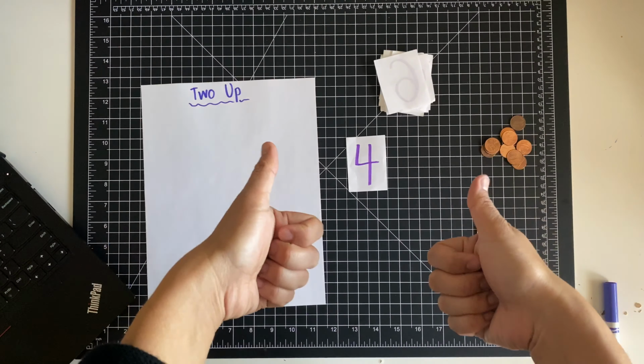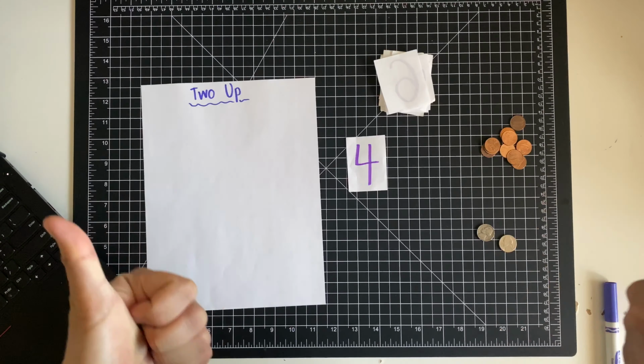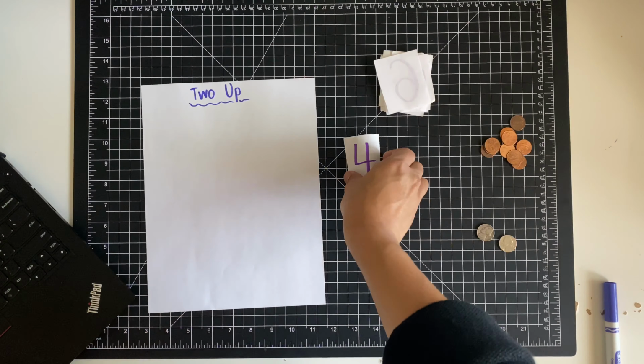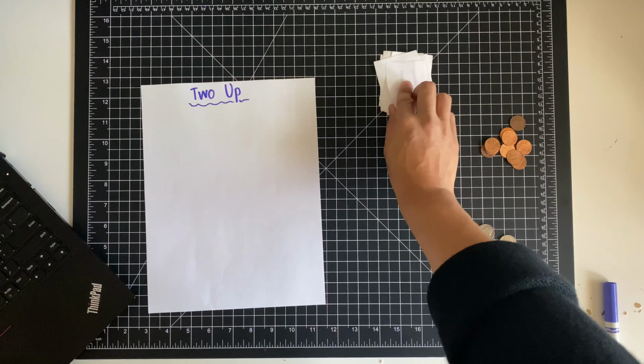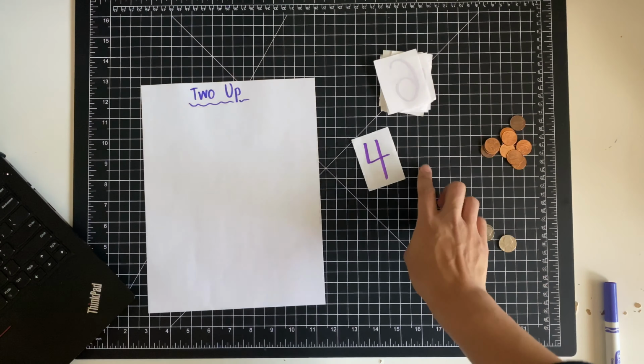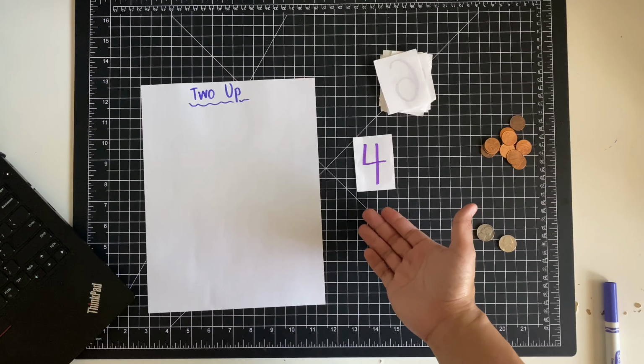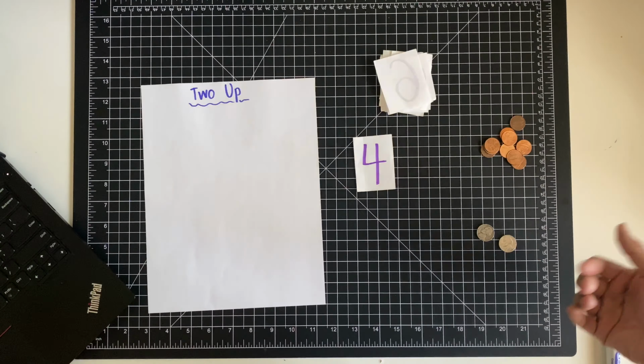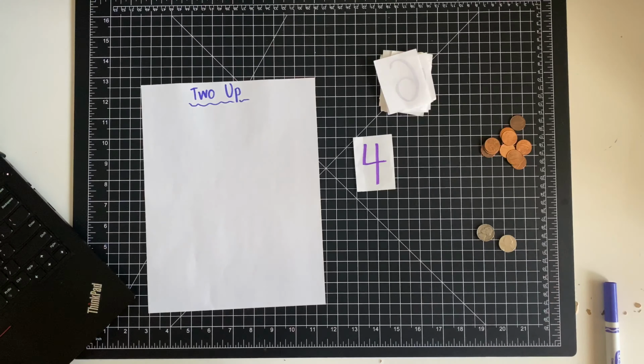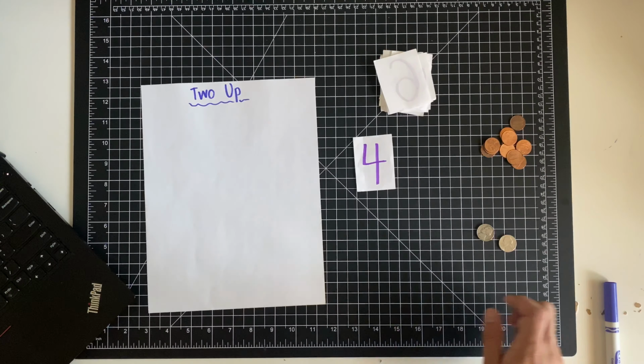So friends, I think we're ready to start a game of 2 Up. Here are the steps. The first thing you're going to do is grab a card from your pile. And here I already grabbed the number 4. The first thing I'm going to do is build that value using my pennies and or my nickels. So I'm going to turn this into 4 cents.